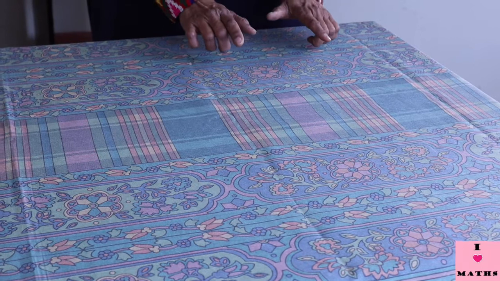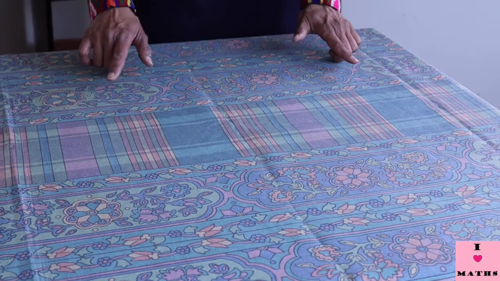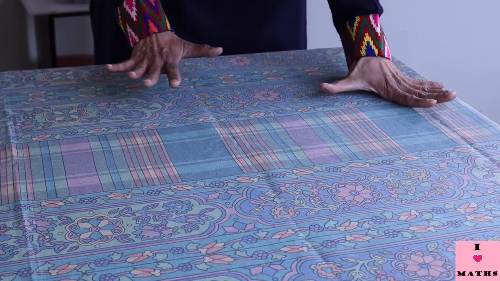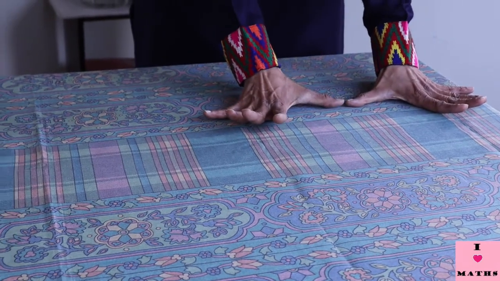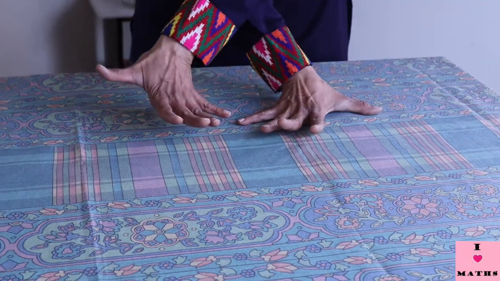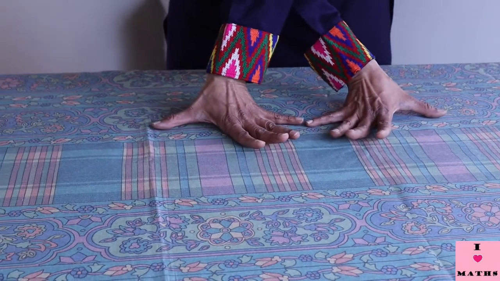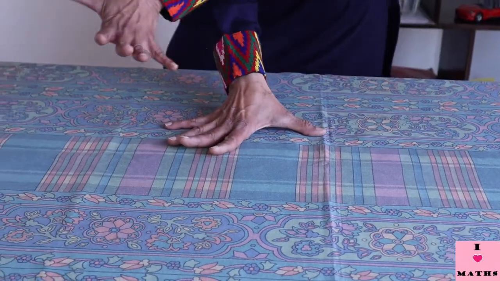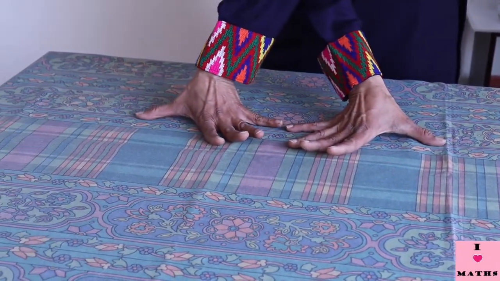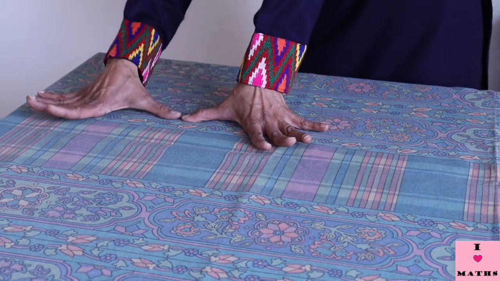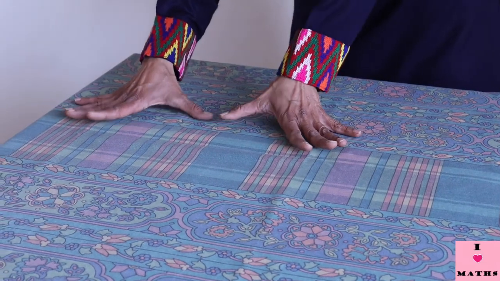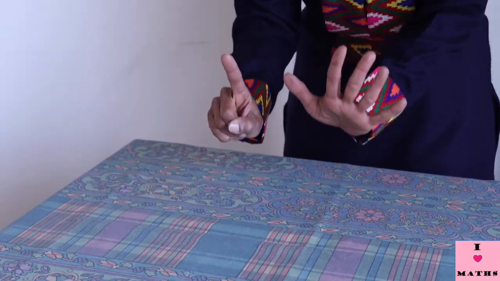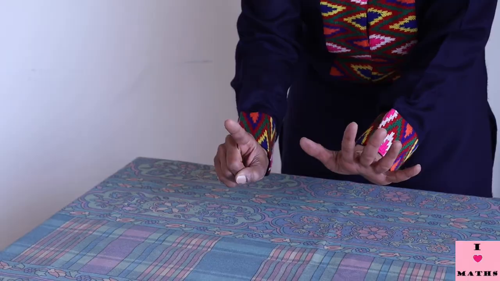So now children, I am going to measure the length of this table with my hand span. See carefully. 1 hand span, 2nd hand span, 3rd hand span, 4th hand span, 5th hand span and 6th hand span. So the length of this table is 6 hand spans.